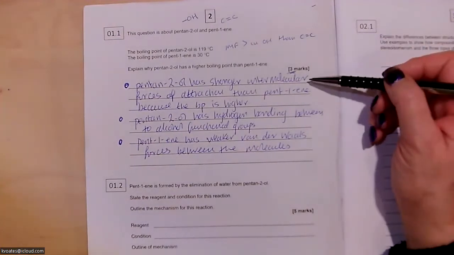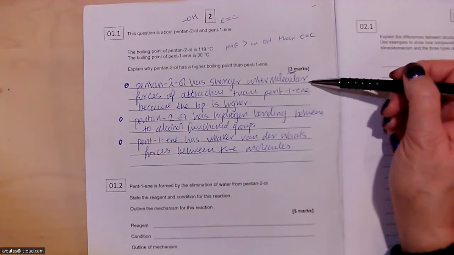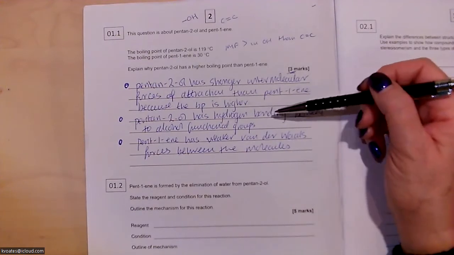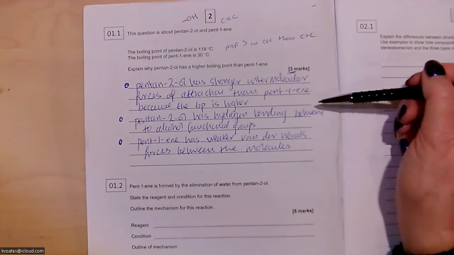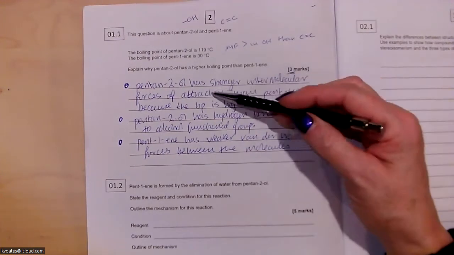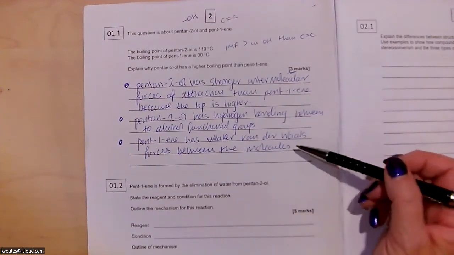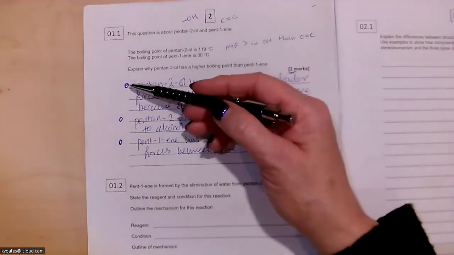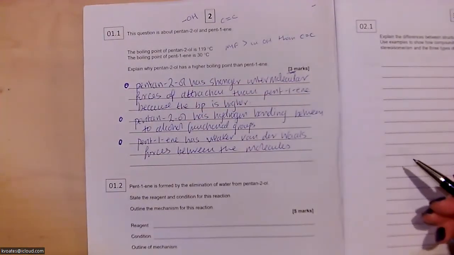So I've written my answer here, and I've said that pentan-2-ol has stronger intermolecular forces of attraction than pent-1-ene because the boiling point is higher. I've then said that pentan-2-ol has hydrogen bonding between the alcohol functional groups, which is stronger, which I've mentioned here, and that pentan-1-ene has weaker van der Waals forces between the molecules. So there are our 1, 2, 3 points for this 3-mark question.